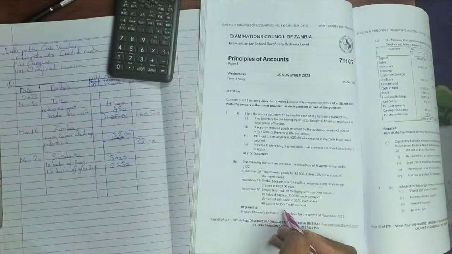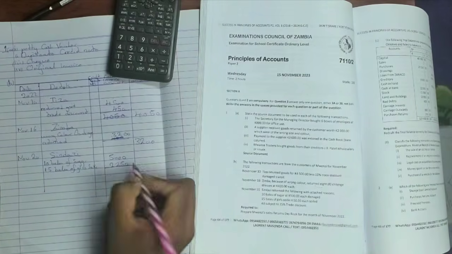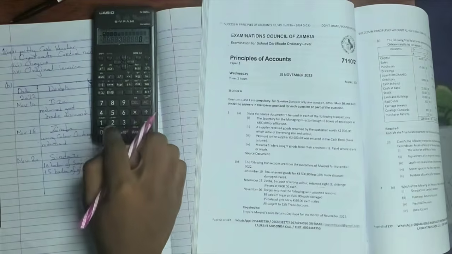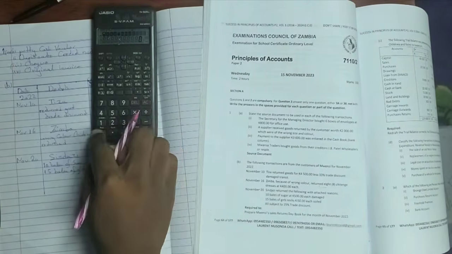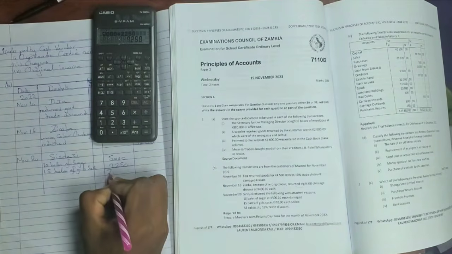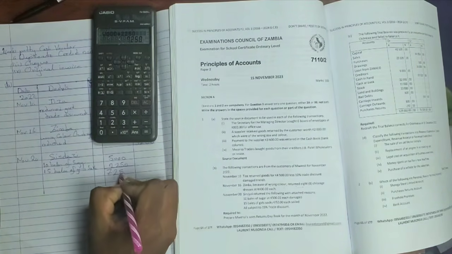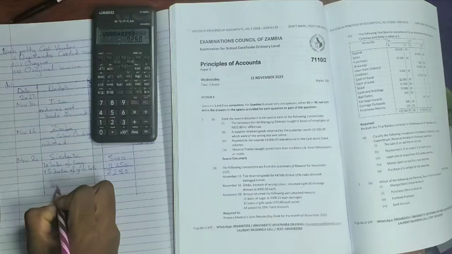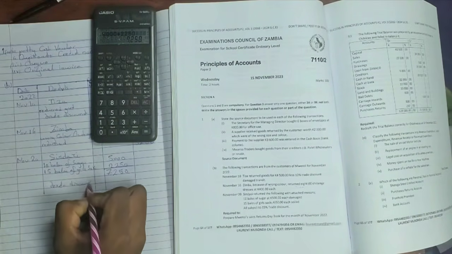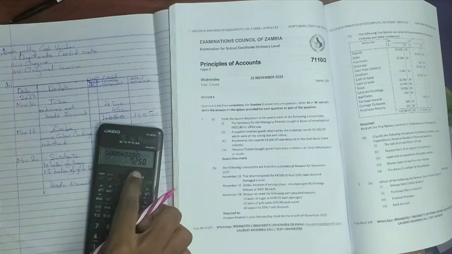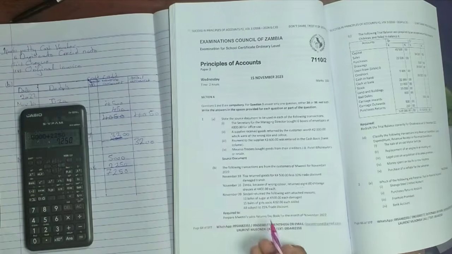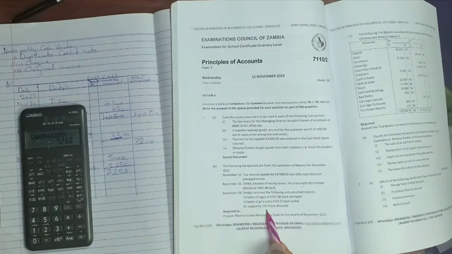The next one said all subjected to a 15% trade discount. So first, before you go to the trade discount, you add up the two: 5,000 plus 2,250, which will give you 7,250. And from there, below you write trade discount. The total, the 7,250, you multiply by the trade discount you've been given, which is 15%.